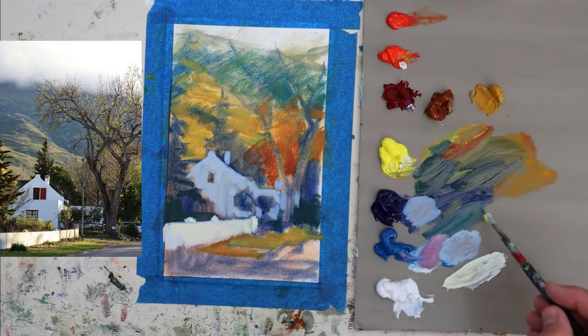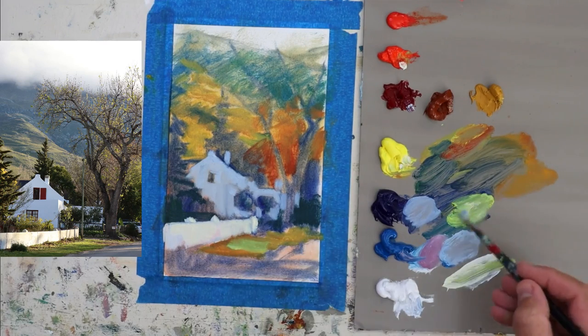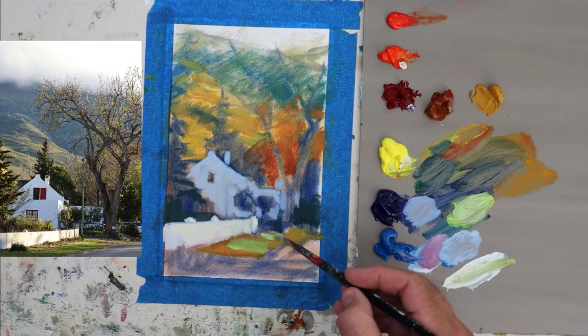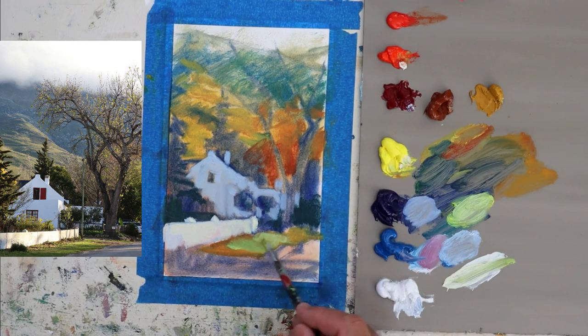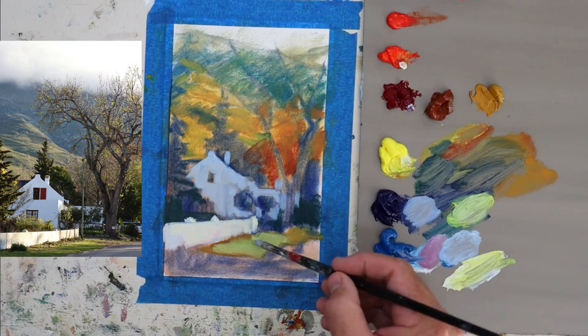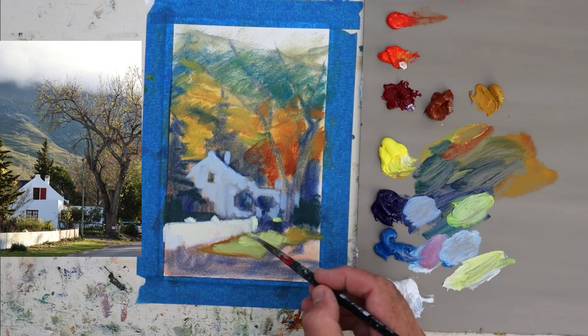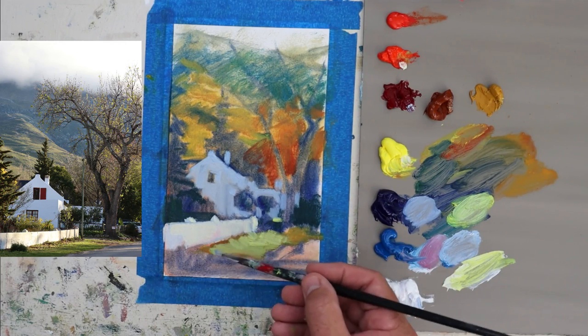Now I'm just seeing where the lights are going to go on the side of the property here, on the side of the road. That's looking nice and light, but still a bit cool, so more yellow will have to come into those sunny grass areas.